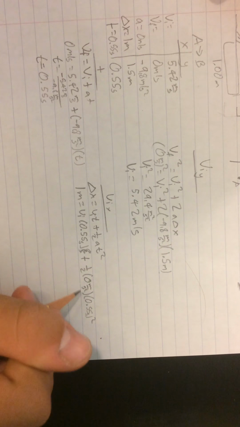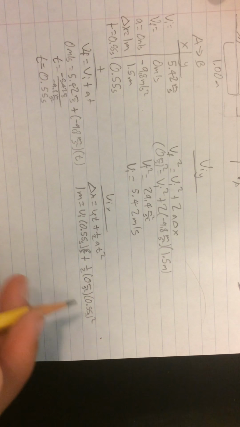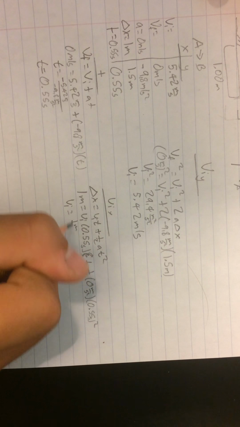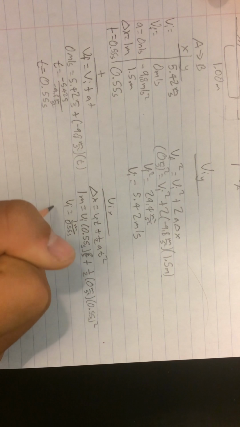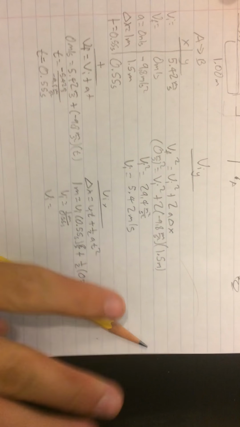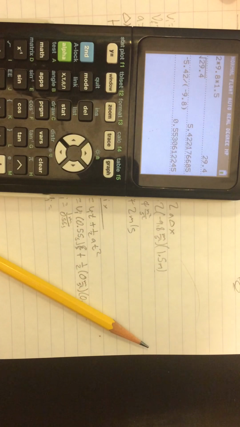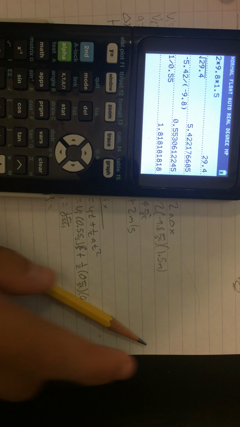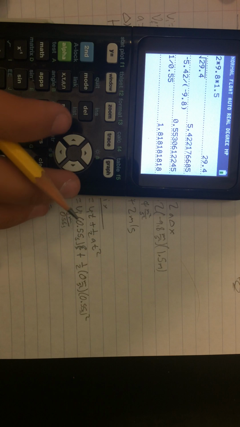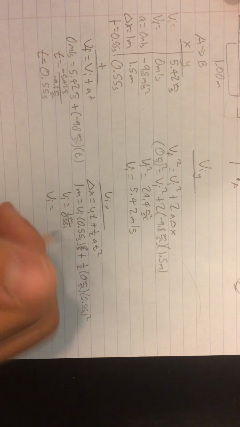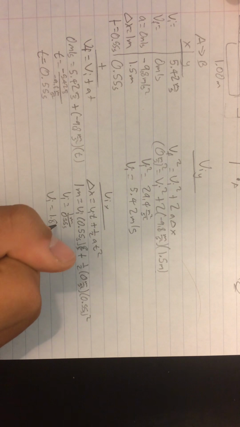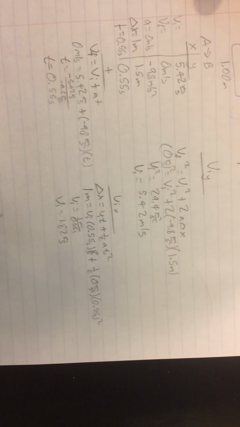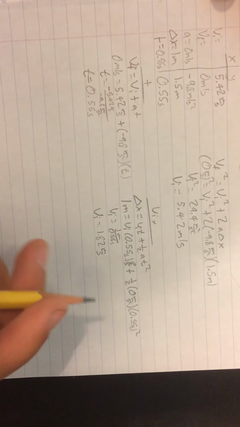Because this is a 0, you just negate all this because it'll become a 0. So that means that initial velocity is going to equal 1 meter over 0.55 seconds. Put that into the calculator: 1 divided by 0.55 is equal to 1.81 repeating. So round that to 1.82 meters per second.